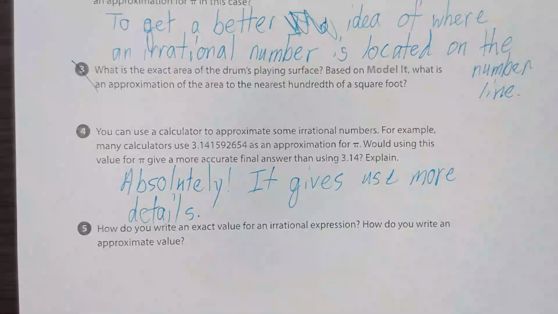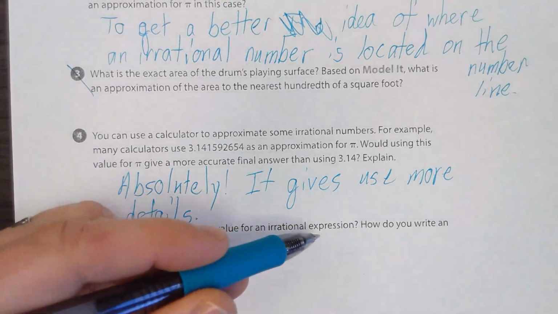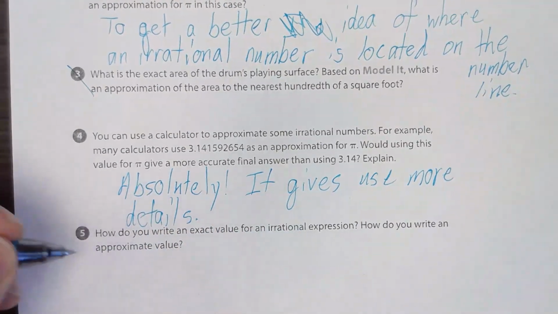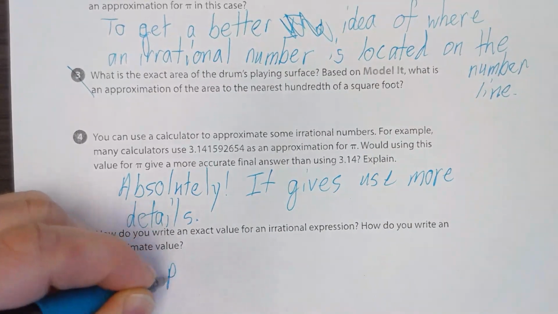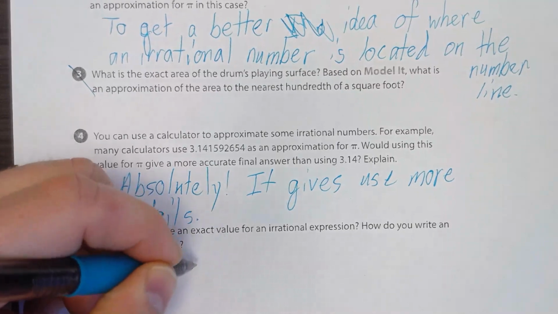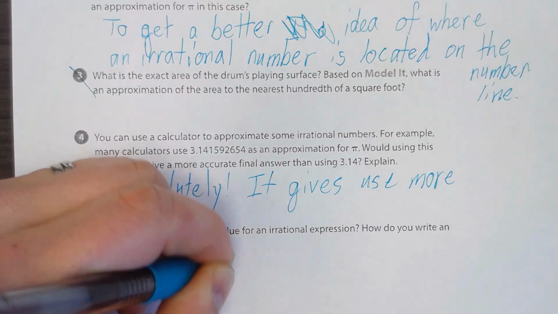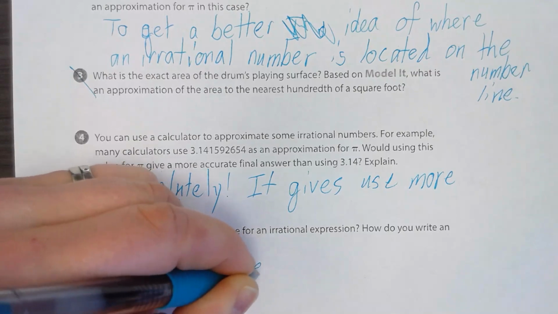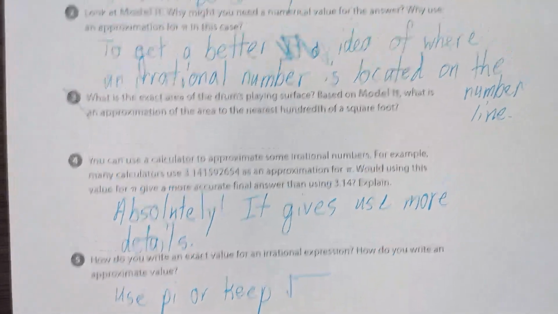We're still not going to get to the exact number without using pi. So how do you write the exact number of an irrational expression? You have to use pi, or keep the radical. That's the only way to do it.